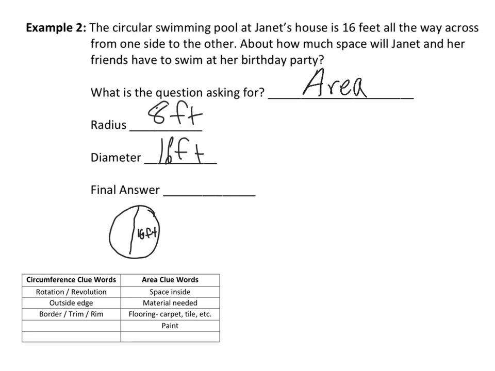The area formula for a circle is A equals pi r squared, or we can also say pi times r times r. Now let's fill in what we know. Radius is 8 feet. So we have 8 times 8 times pi, which is 3.14. 8 and 8 together is 64. Then we just have to multiply by 3.14.